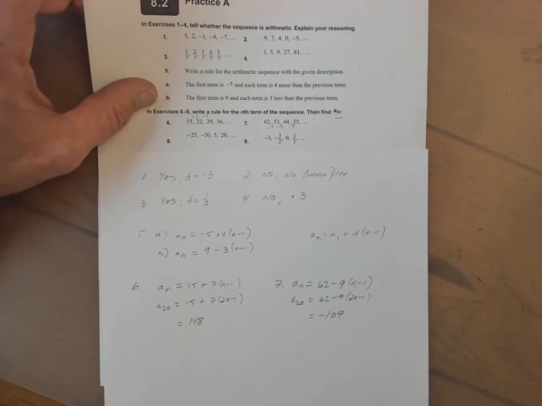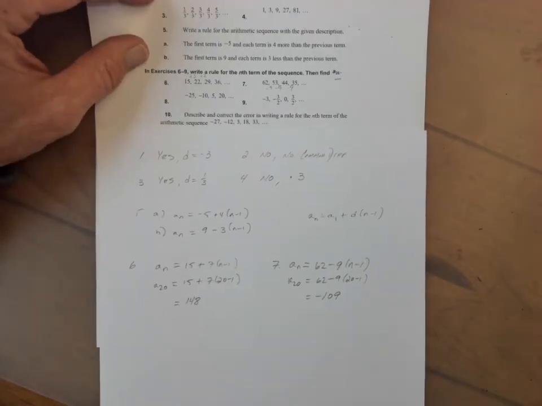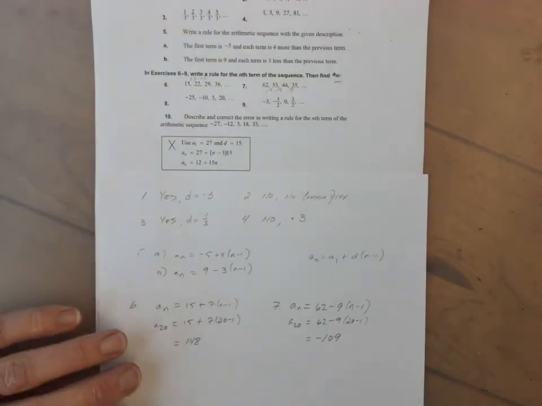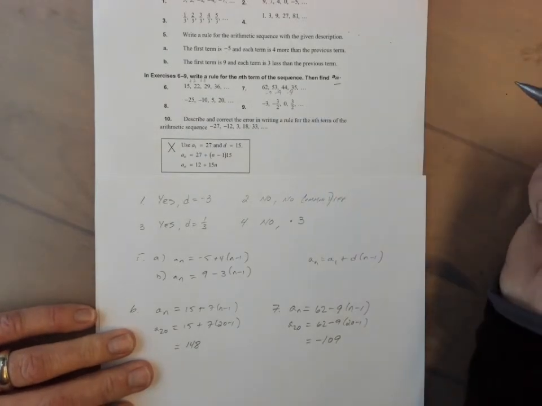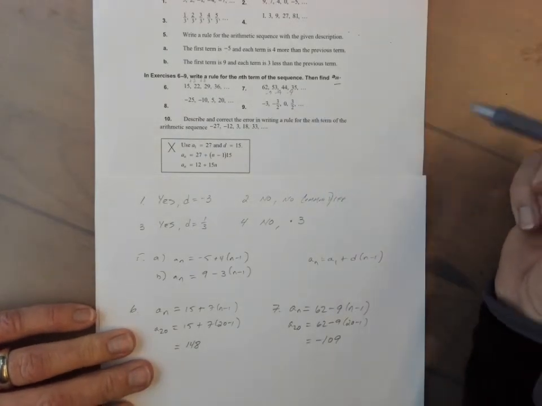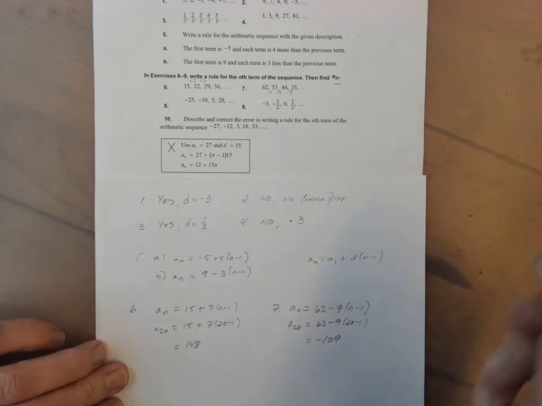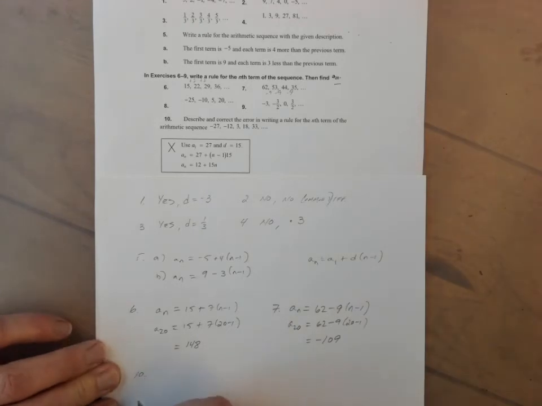I don't want to, you've seen a lot of these examples. For number 10, it says describe and correct the error. I'll give you a couple of seconds, or you can pause, knowing that I'm going to tell you the error.